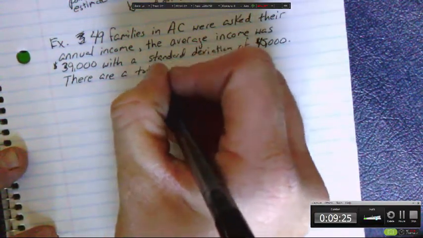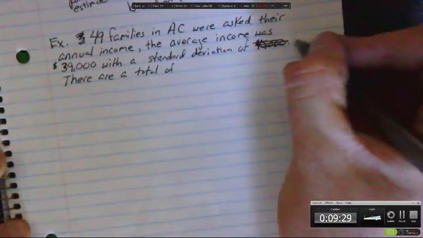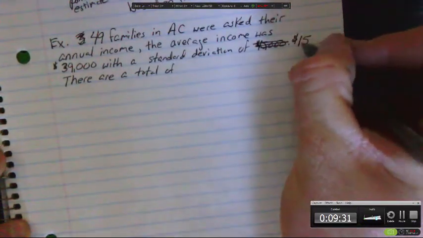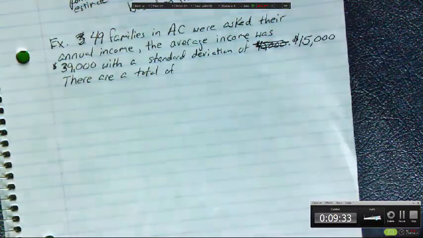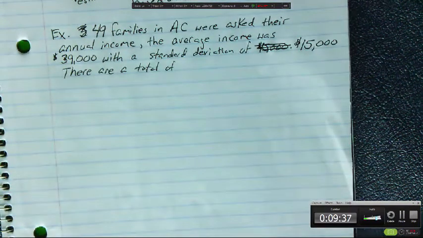Wait, that was 15. This is 15. I'll just rewrite it. It sounds like 45. It does. I agree. 49 families in Adams County were asked their annual income. The average income was $39,000 with a standard deviation of $15,000.